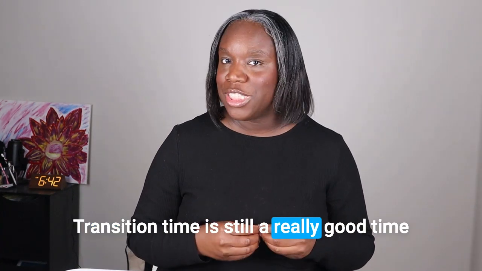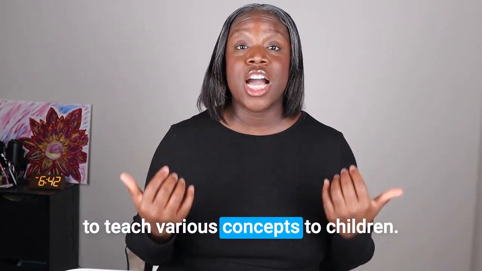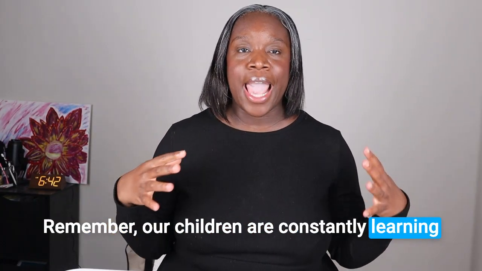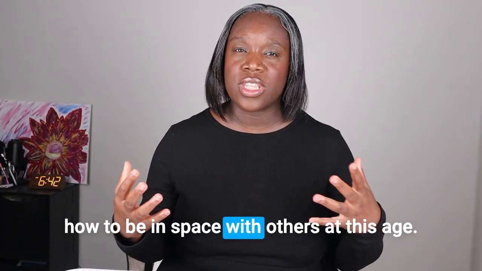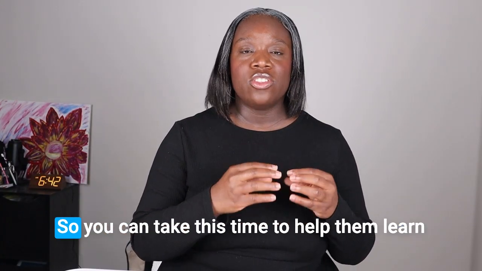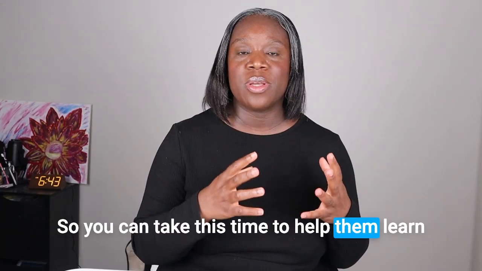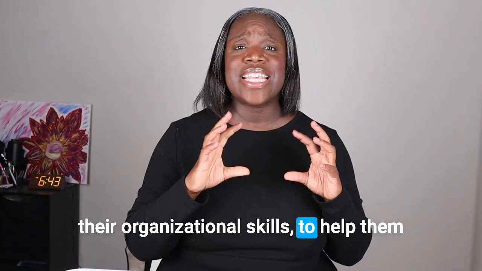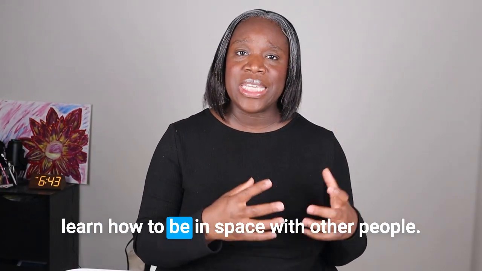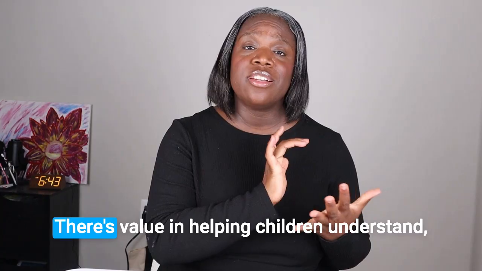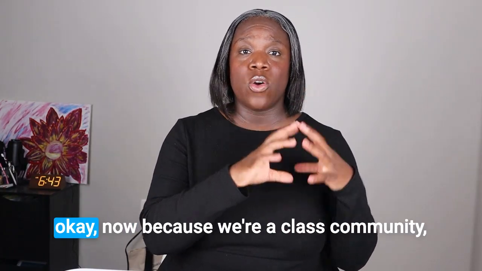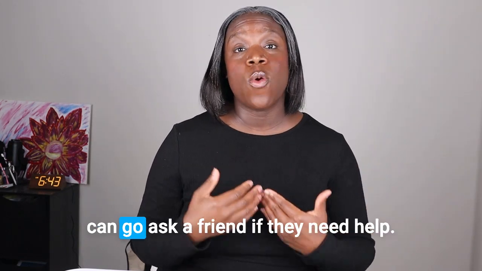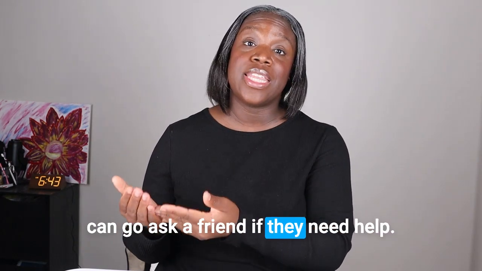Transition time is still a really good time to teach various concepts to children. Remember, our children are constantly learning how to be in space with others at this age. So you can take this time to help them learn self-regulation skills, to help them learn their organizational skills, to help them learn how to be in space with other people. There's value in helping children understand, okay, now because we're a class community, when you're done with your area, you can go ask a friend if they need help.